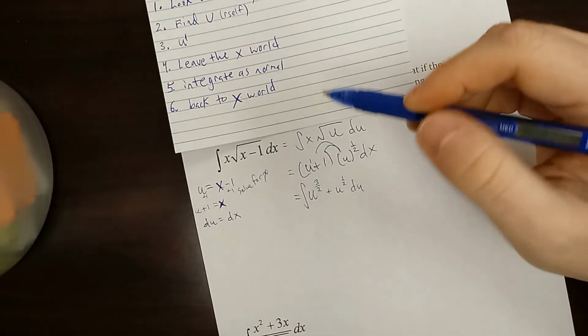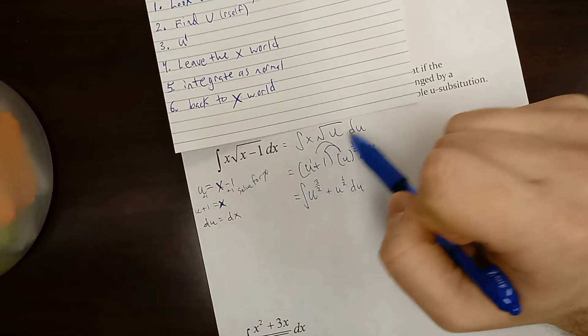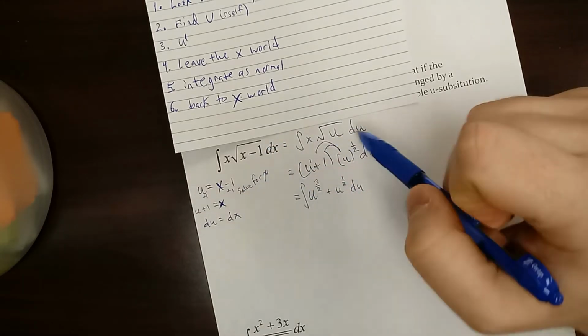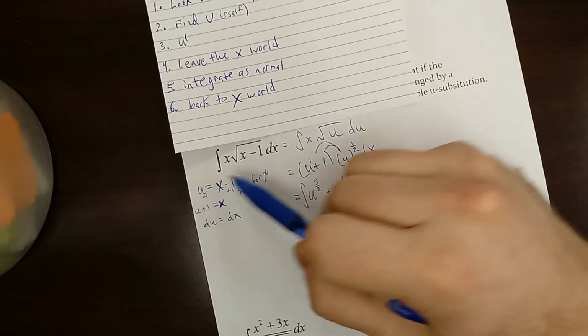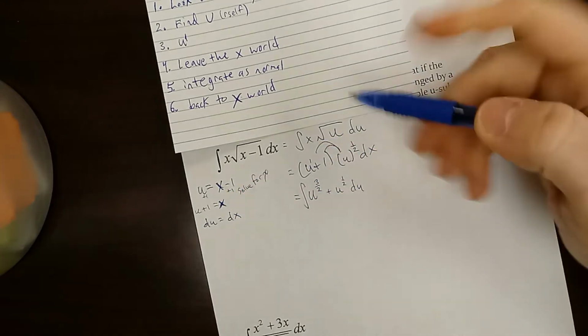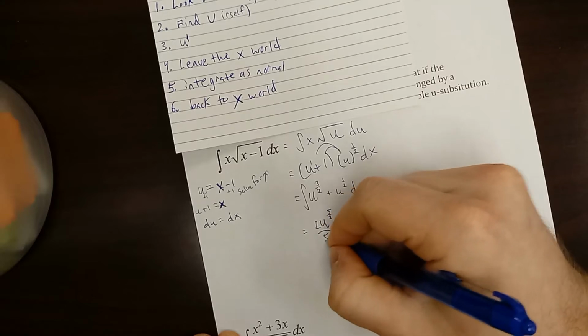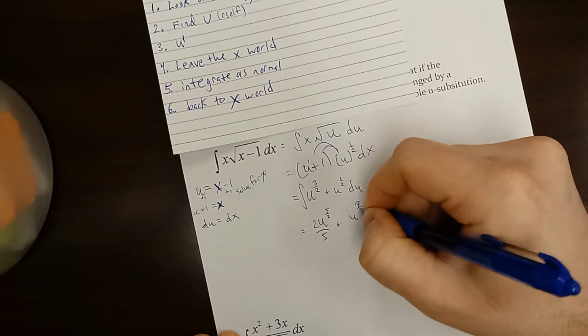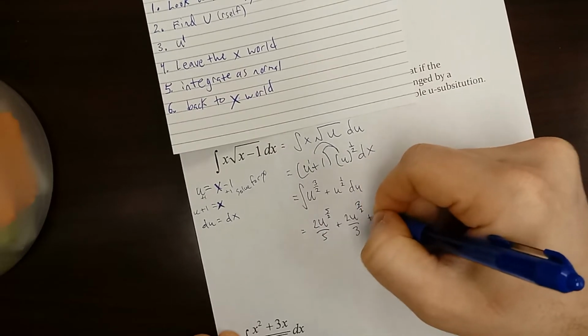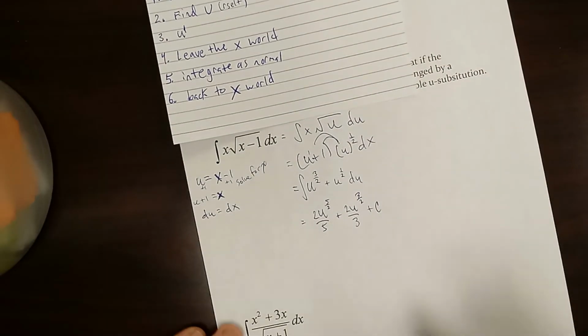So using this idea of double u substitution, where we got rid of x normally, and then had to do some playing with our u formula, now we have an integral we can take. So I get u to the 5/2 times 2/5 plus u to the 3/2 times 2/3 plus c. And all I got to do now is sub back in.